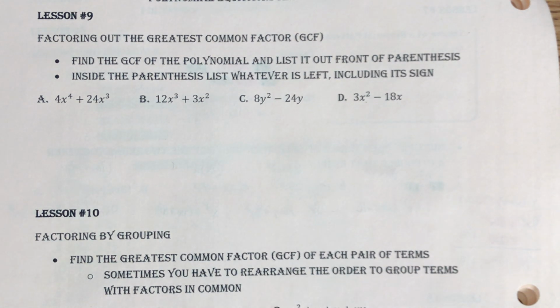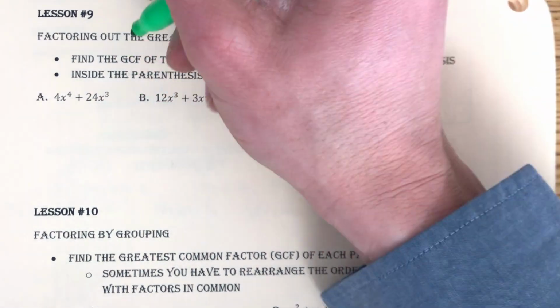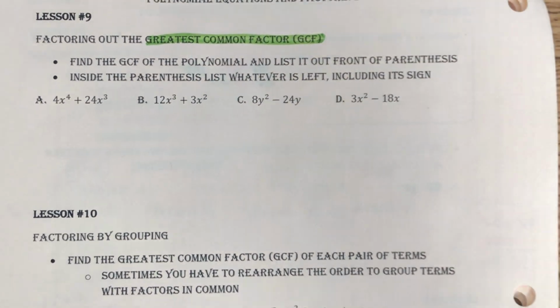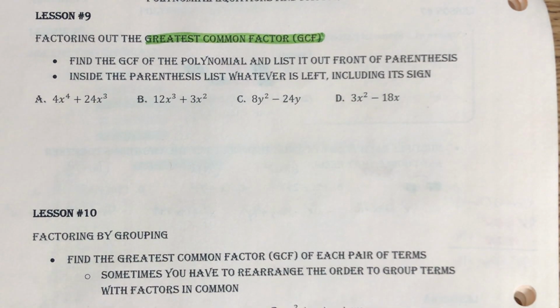So in this lesson, we're gonna focus specifically on factoring out the greatest common factor. Now, greatest common factor, we've talked about this before, but that is the number and also can be variables that they have the most in common, right? The highest number they have in common, as well as the amount of the variable they have in common, right, on that side.